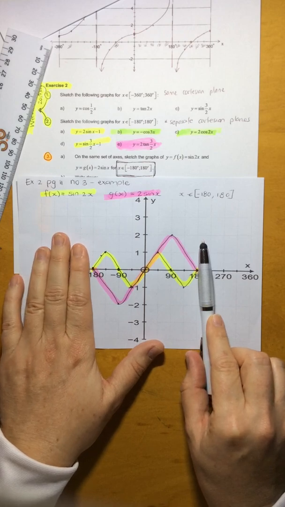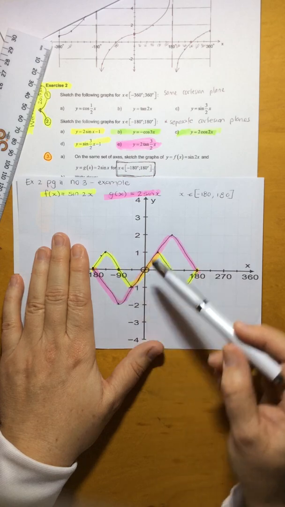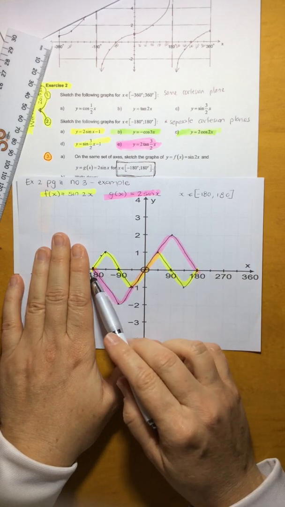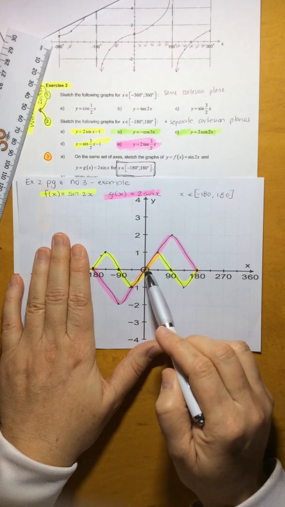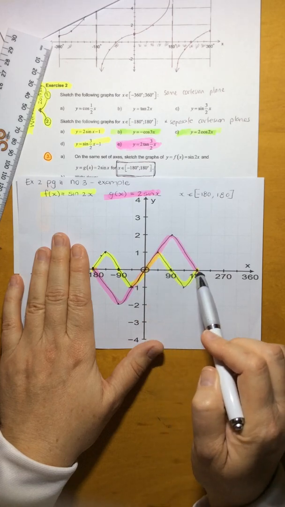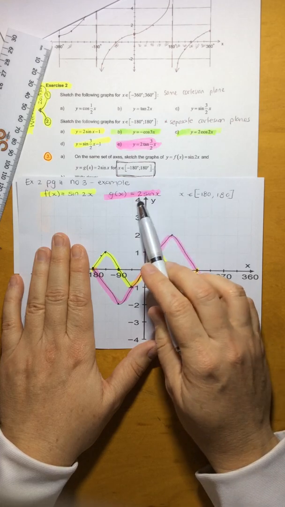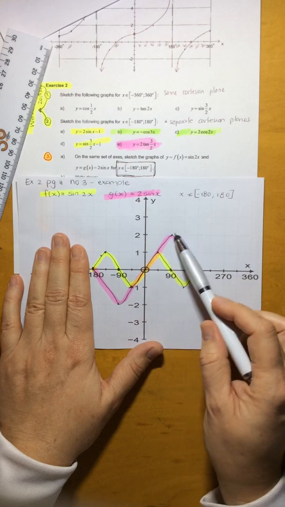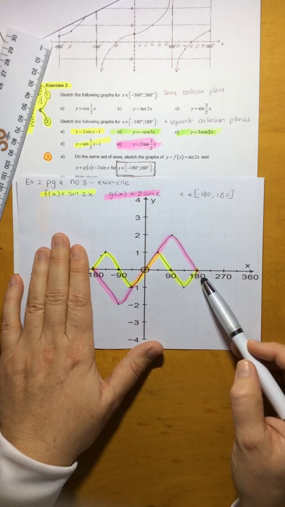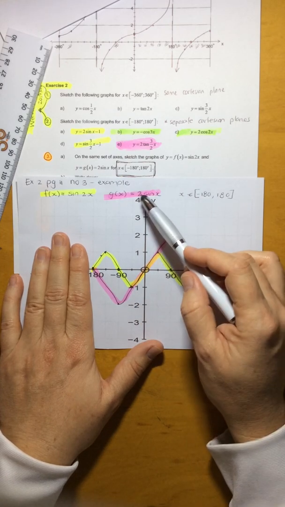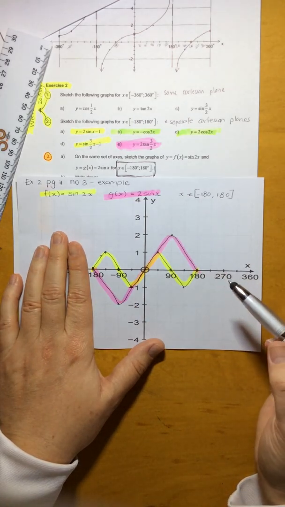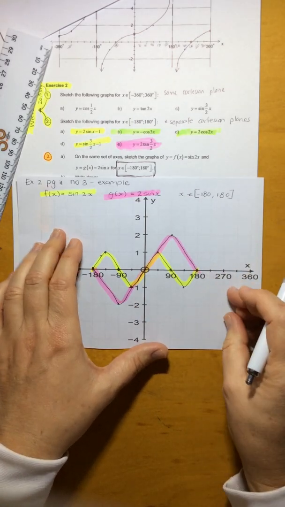Okay. Sine 2x I see has an amplitude of 1. And in 180 degrees, it completes one graph and another graph in 180 degrees. Okay. The pink one, 2 sine x, it takes 360 degrees to complete an entire graph, but it has an amplitude of 2. Okay. Don't get confused.